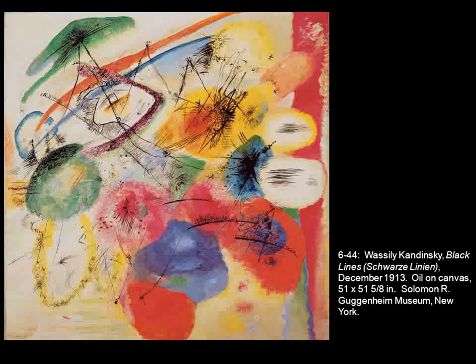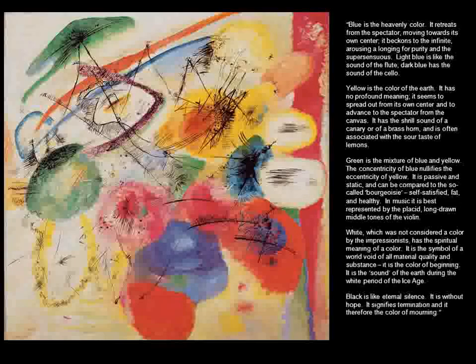He is not like Seurat or like Chuck Close in that they have this almost scientific pursuit of color. Of his own works, Kandinsky said, "Nothing of calculation appears, only feeling." And he has a very symbolic understanding of his use of color. Right, and here you can see him describing the color. "Blue is the heavenly color. It retreats from the spectator," so he does understand that. "Moving towards its own center, it beckons to the infinite, arousing a longing for purity and the supersensuous."